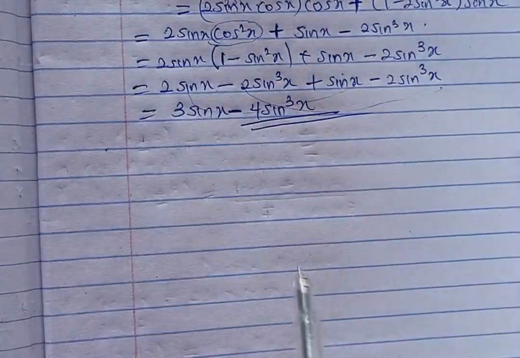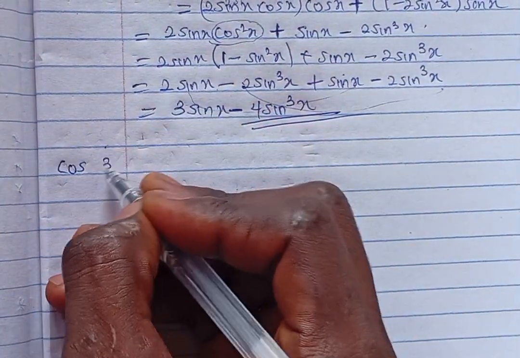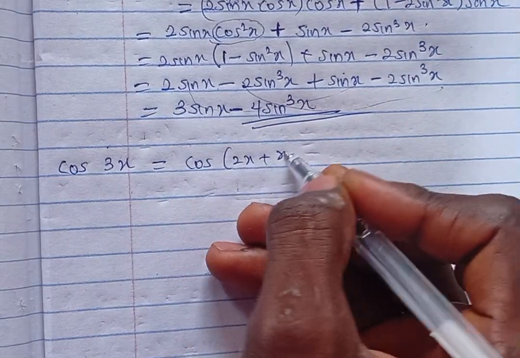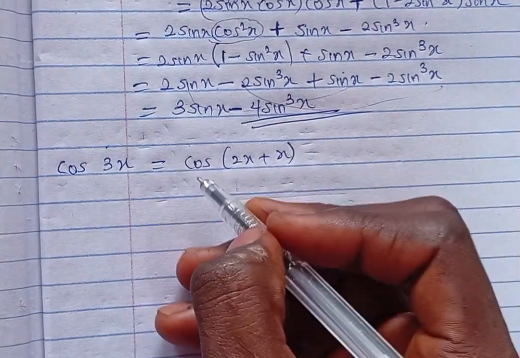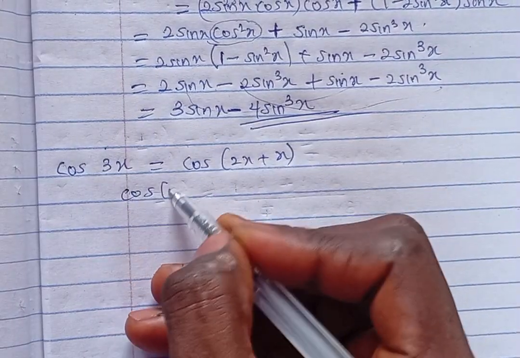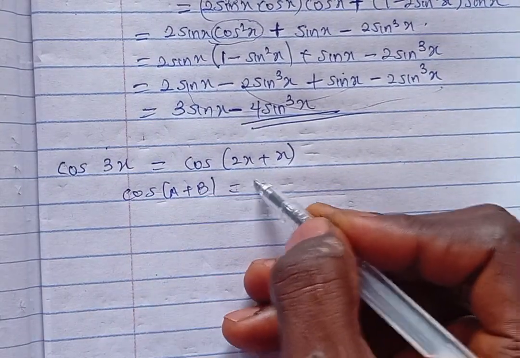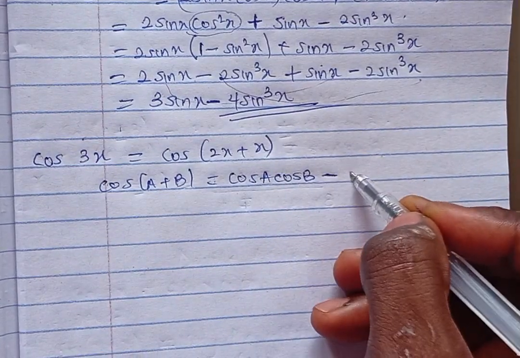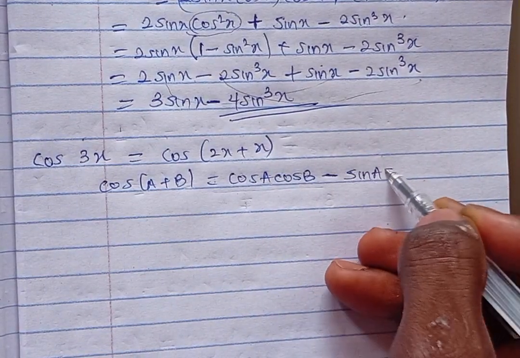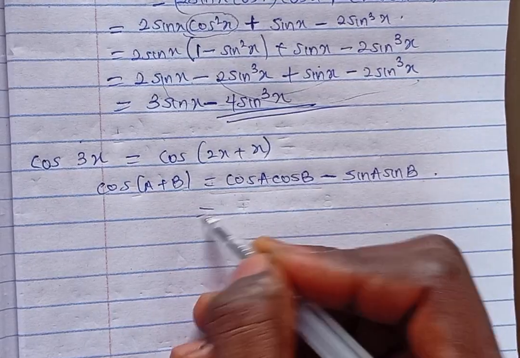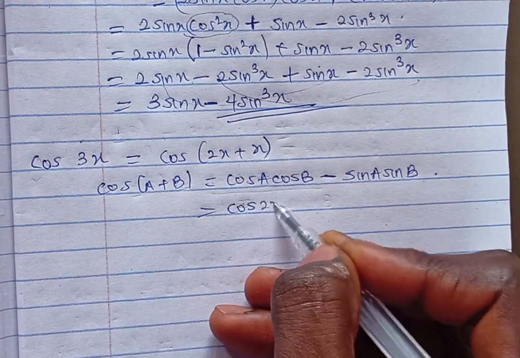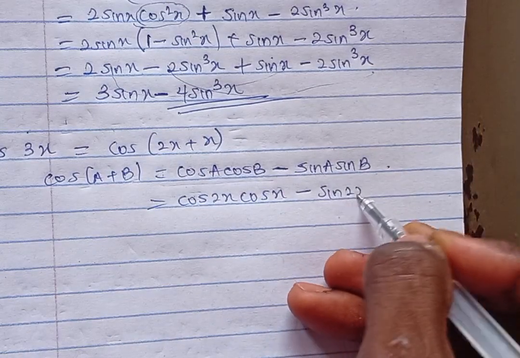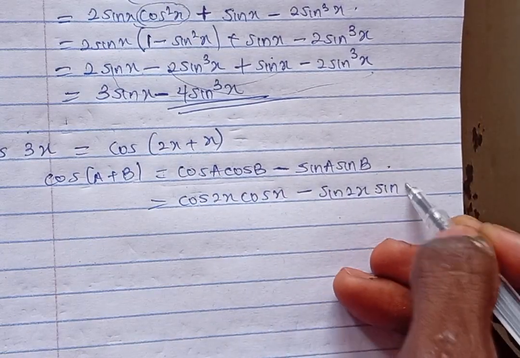And to also prove that one for cos 3x too, you still follow the same procedure: 2x plus x. And remember for cos (A plus B), we give you cos A cos B minus sine A sine B. You just have to input, so cos 2x cos x minus sine 2x sine x.